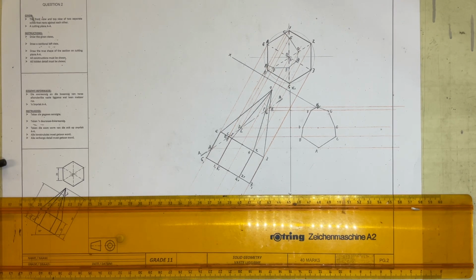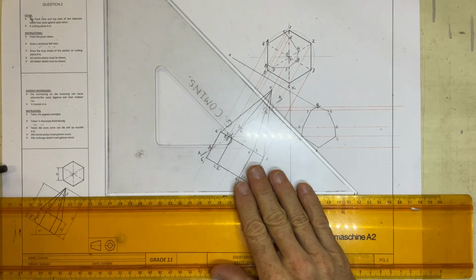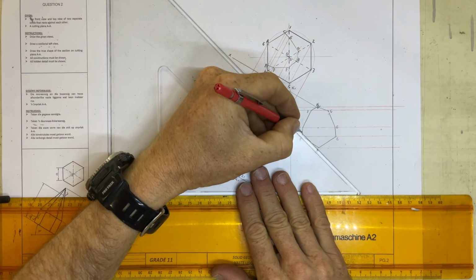Right, get yourself a set square. Straight away, do some hatching. You get some marks for that hatching. So there we go. Oh yes, sorry.